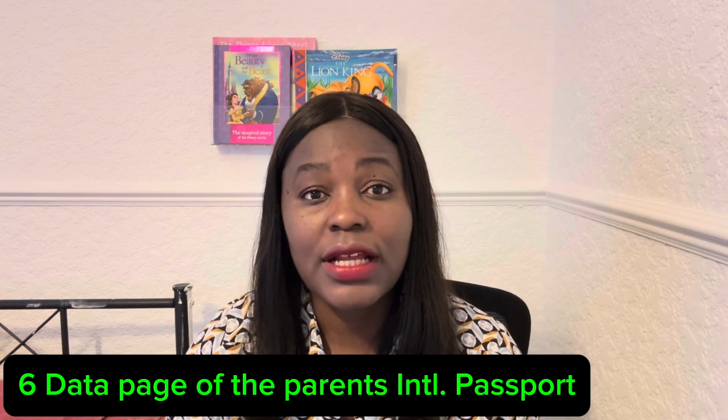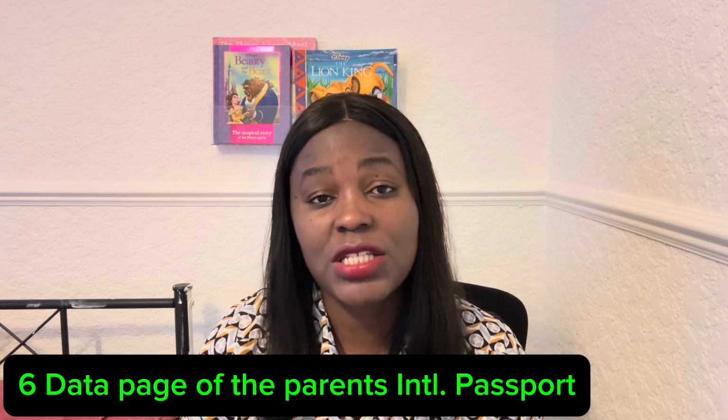and the person is able to make such decisions on behalf of the child. And another key thing is the data page of the international passport of the parents, of both the mother and the father. And you also need the original copy and the photocopy of the child's birth certificate, just to be sure that I've not missed out on a key document. So I'll just be checking.